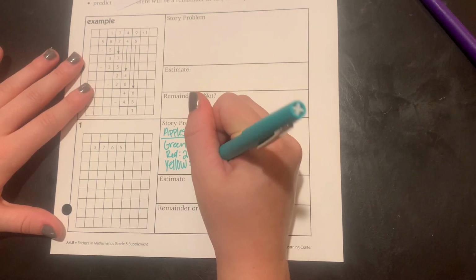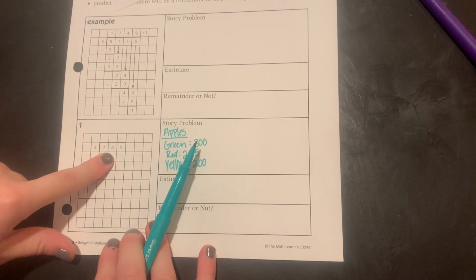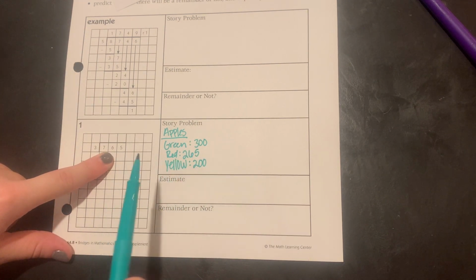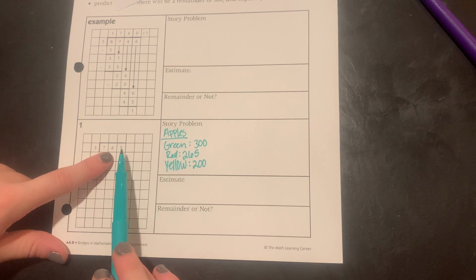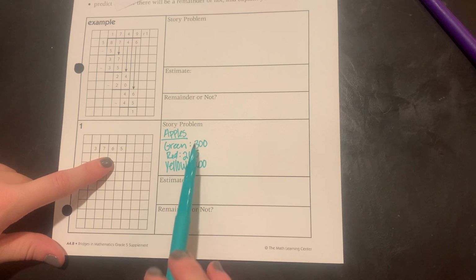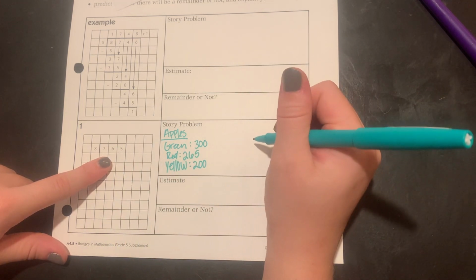200 yellow. Now, whatever numbers we write, we need to make sure they add up to 765 so that it matches this problem. So we need to do our mental math to make sure that all 3 of these numbers that we write down add up to this so that our problem works.